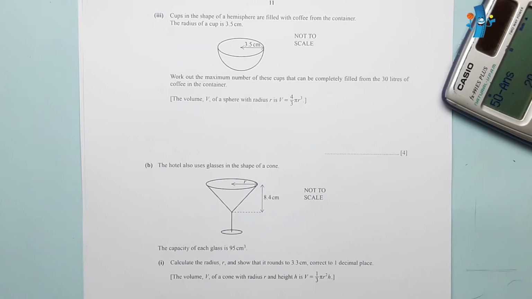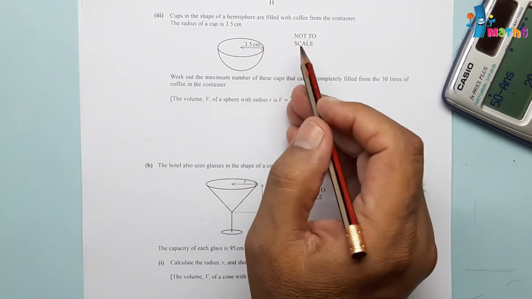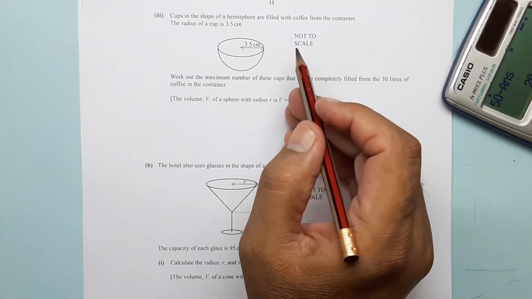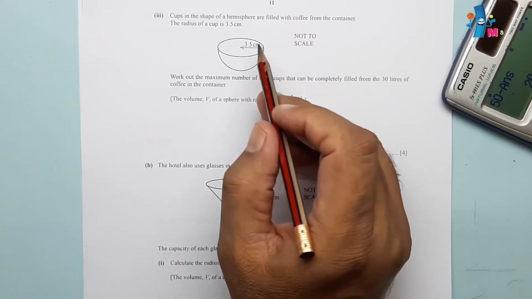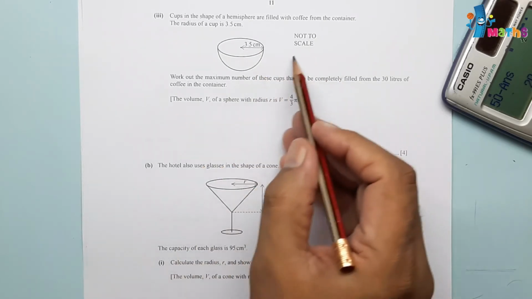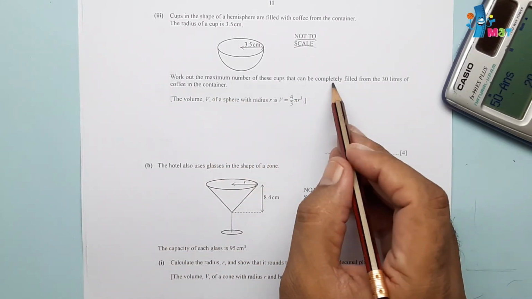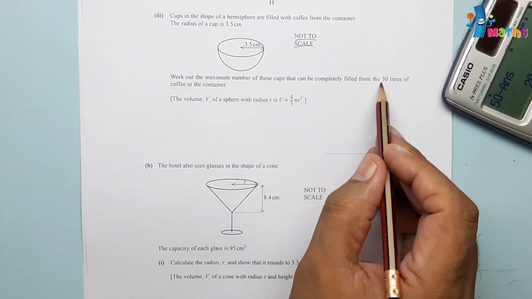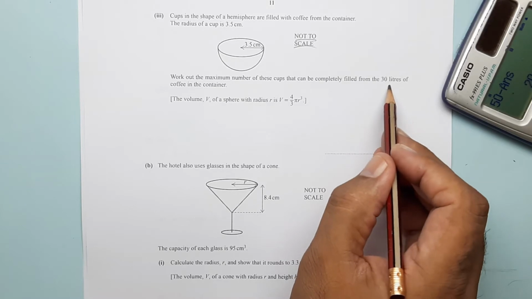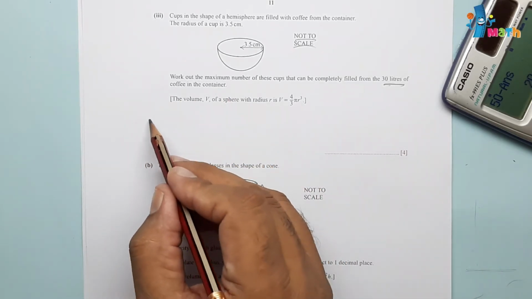Third part, cups in the shape of a hemisphere are filled with coffee from the container. The radius of the cup is 3.5, and the diagram is also not to scale. Work out the maximum number of these cups that can be completely filled from the 30 liters of coffee in the container.